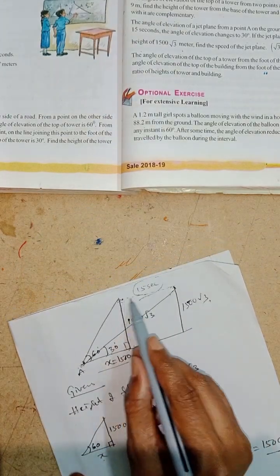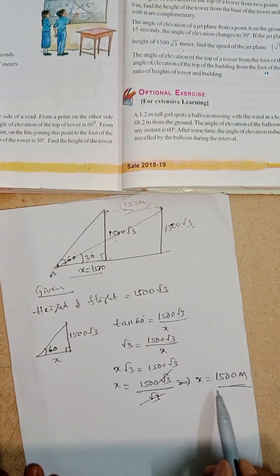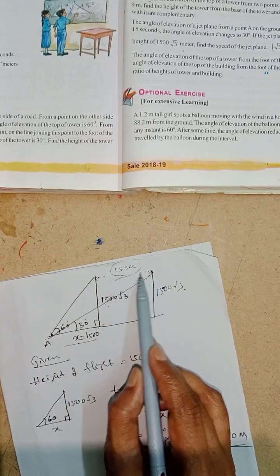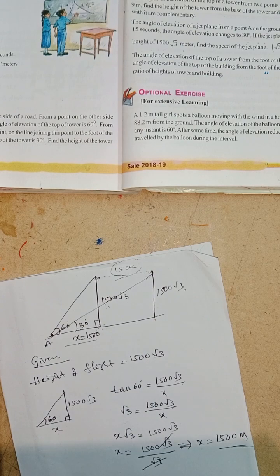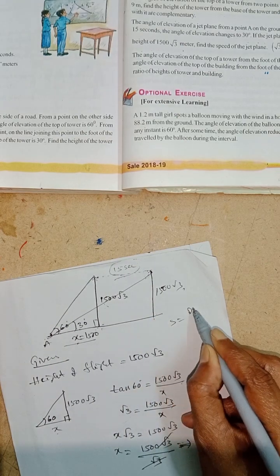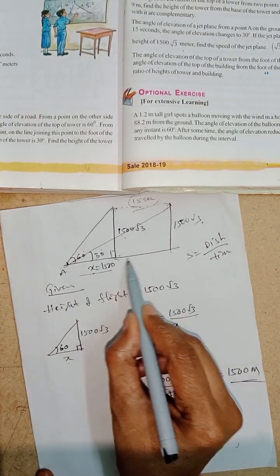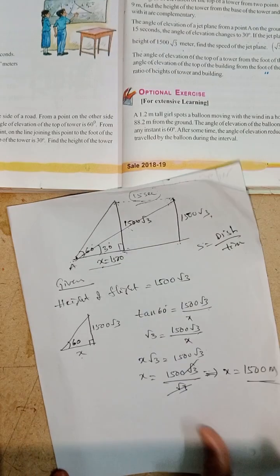Then it has traveled for 15 seconds. We need to find how much distance it covers. x is 1500 meters. If we can calculate the distance covered in 15 seconds, we can find the speed, because speed is equal to distance by time. That is the formula, right? So let us find out how much distance is traveled by the flight within 15 seconds.